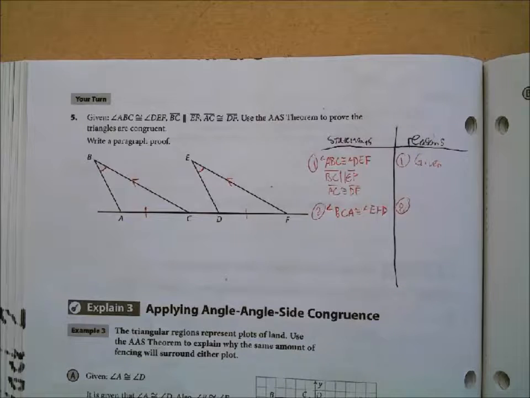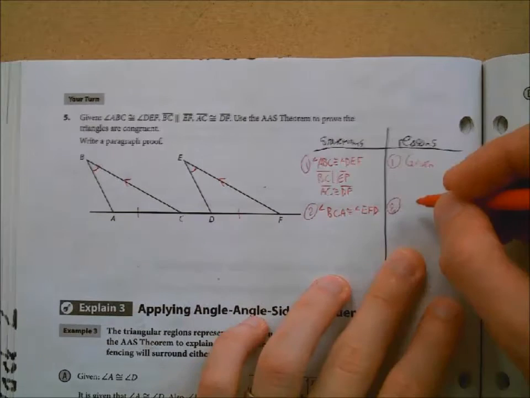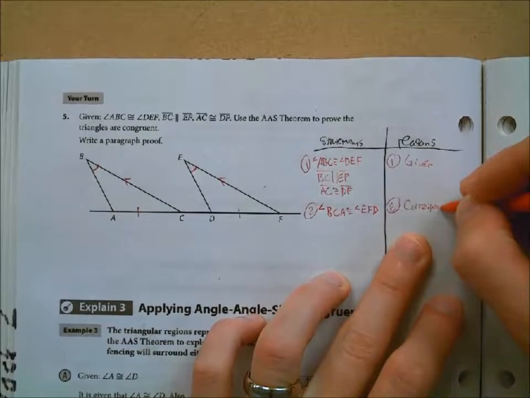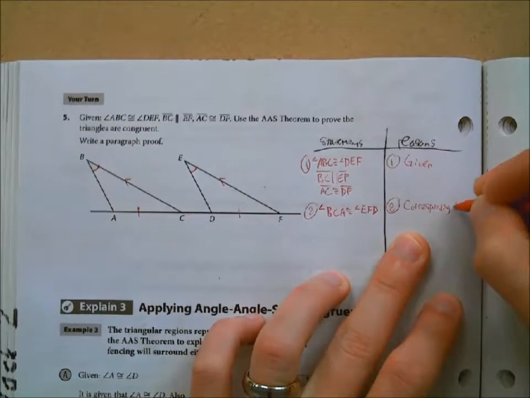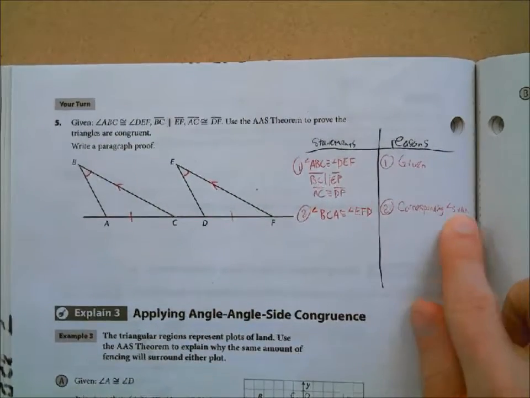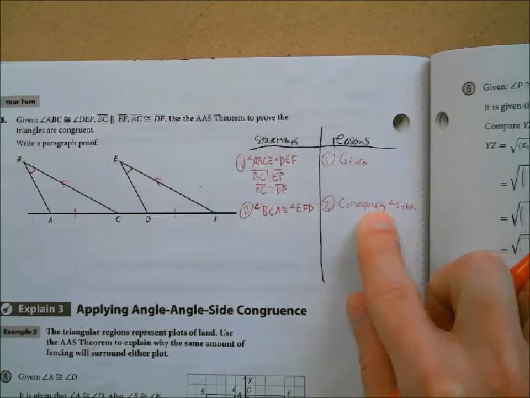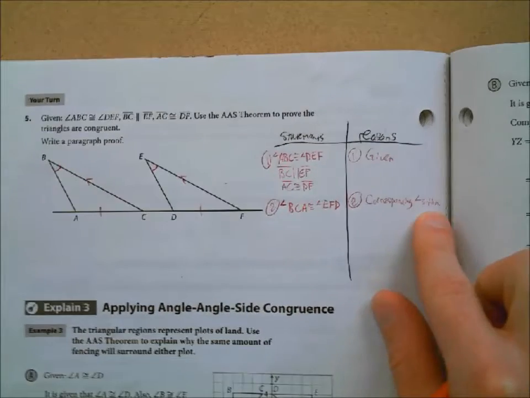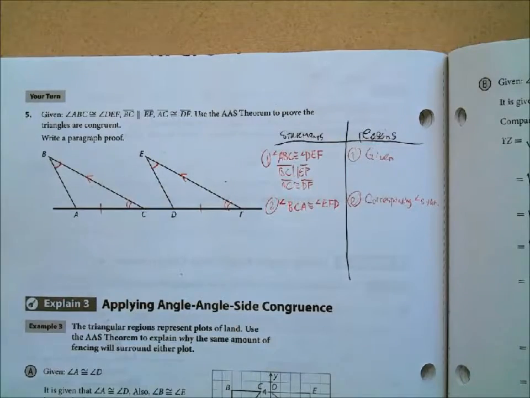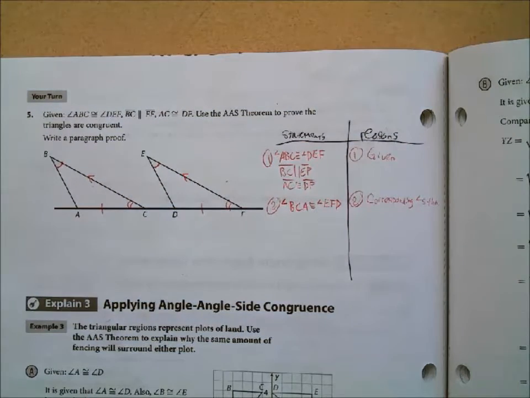So you can say corresponding angles theorem. That's these two angles right here. And Emma was wise. She caught herself.